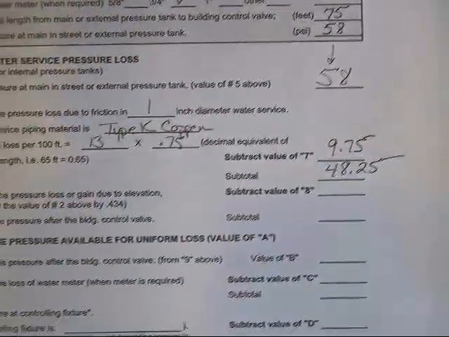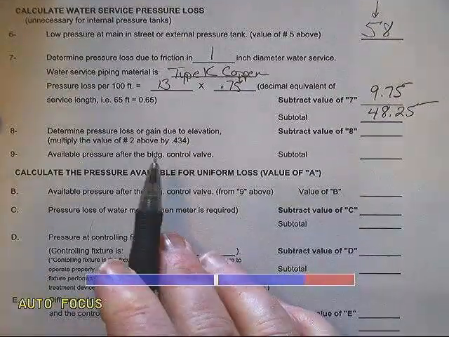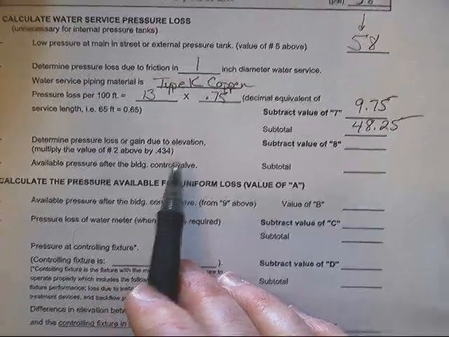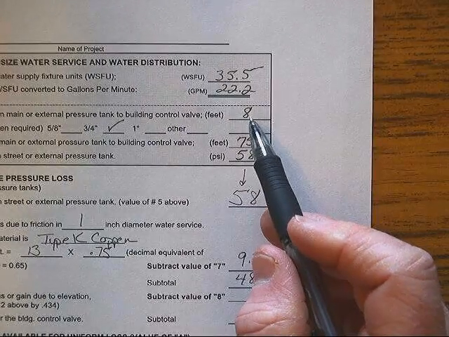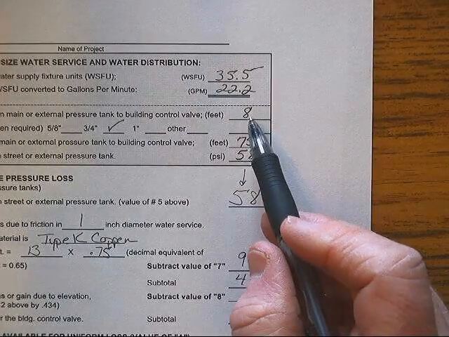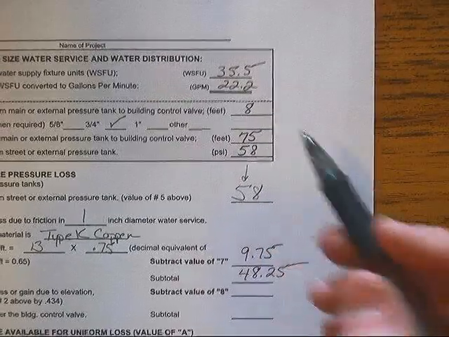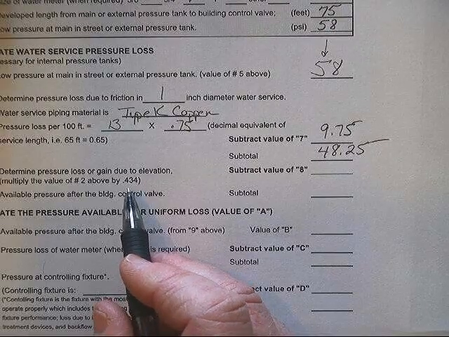And now our calculation sheet is calling for us to determine the pressure loss or gain due to elevation. Well, our water service is approximately 8 feet below our building control valve. So that means we're going to have to raise the water 8 feet. And for every foot that we come up, we will lose 0.434 psi.